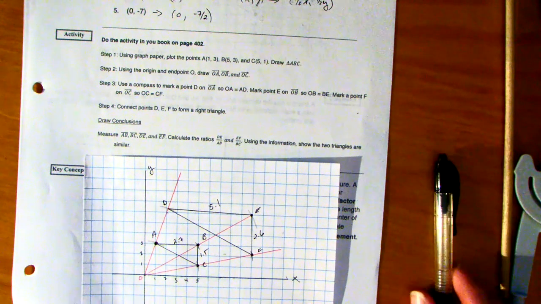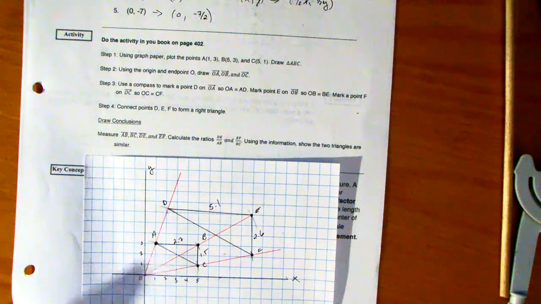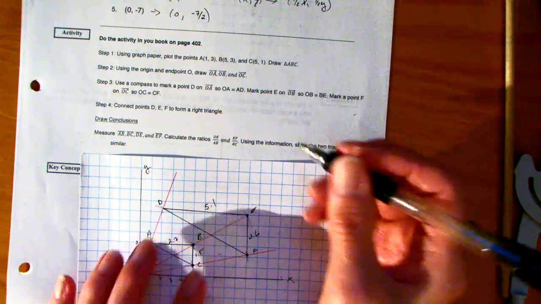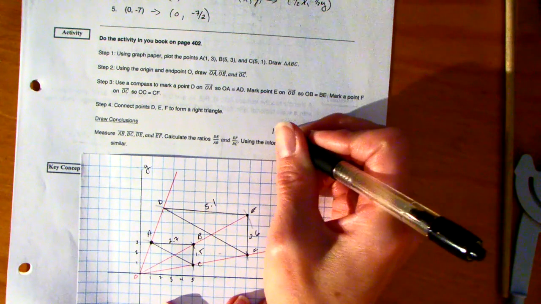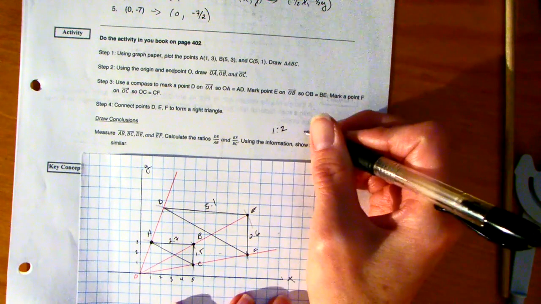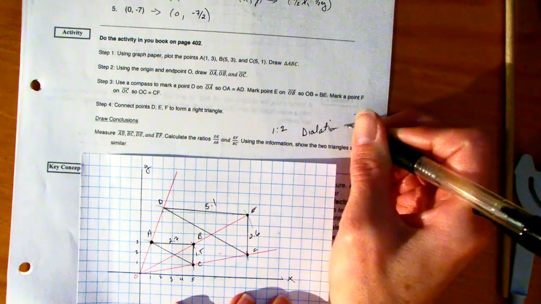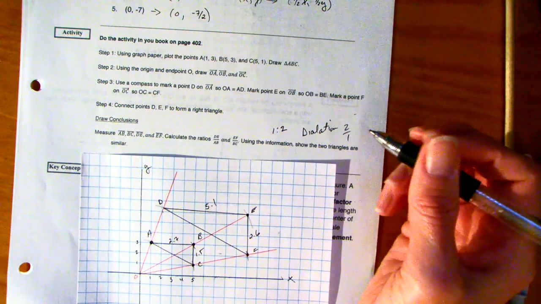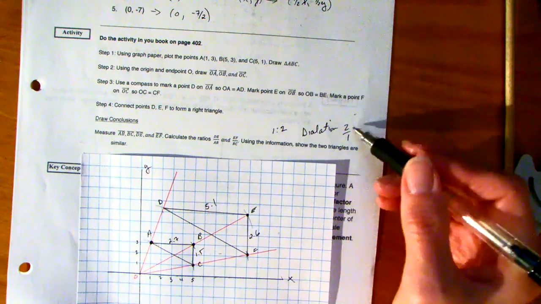But in any case, what we've just drawn is a dilation, a scale drawing. It should be 2 times, a ratio from 1 to 2, or you can say a dilation should have 2 over 1. Okay, because the original is smaller than the larger, so it's got to be a bigger number than 1.